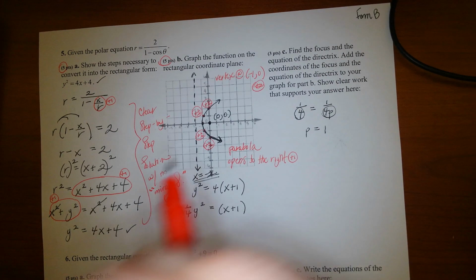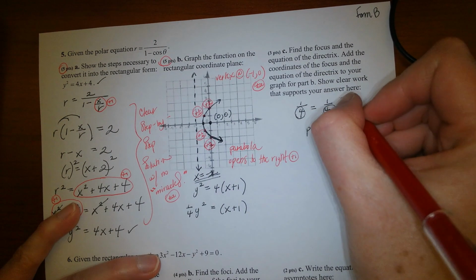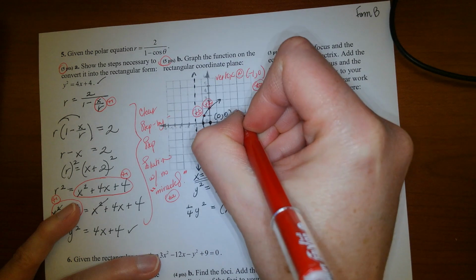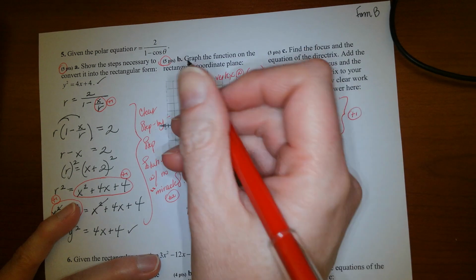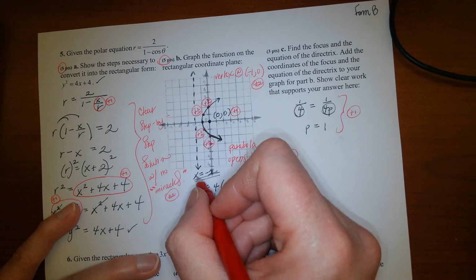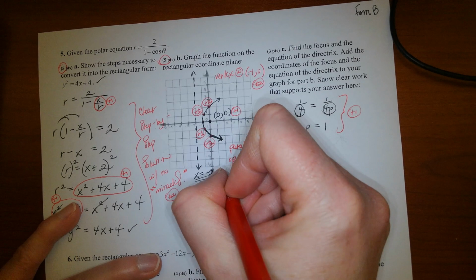Okay, points for this. 1 point for finding p, showing work to get there. 1 point for showing that the focus is at 0, 0, and then 1 point for drawing that vertical directrix with the dashed line and then labeling its equation with x equaling -2.